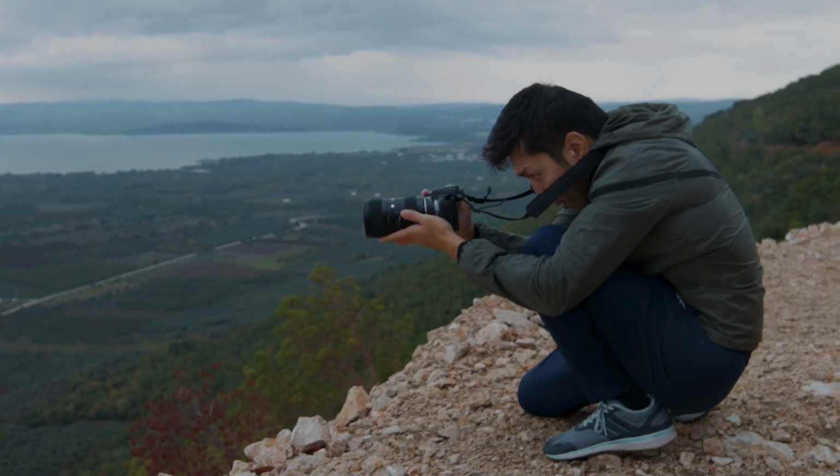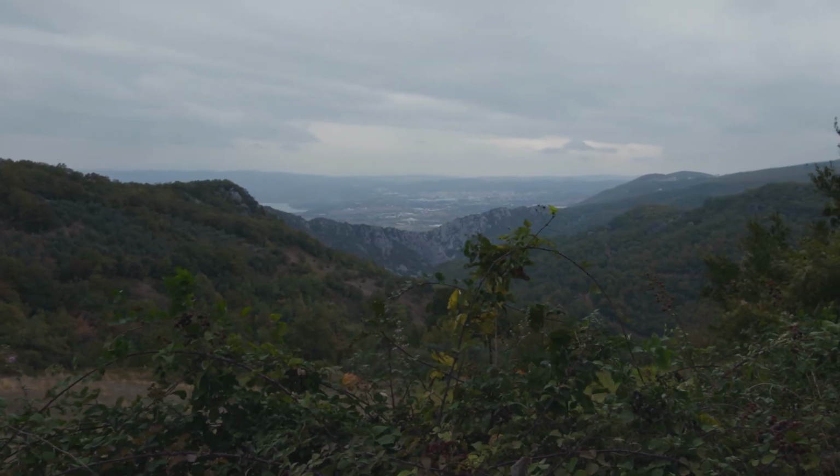So now that you know how to turn your Canon R50 into a mini cinema camera, I hope you go out there and get some amazing photos and footage. But keep in mind, it's not only about the gear. A lot of it is going to depend on your skills.